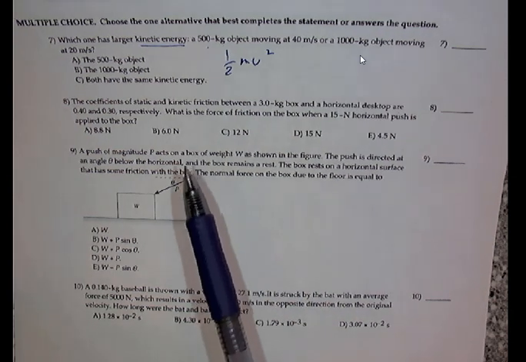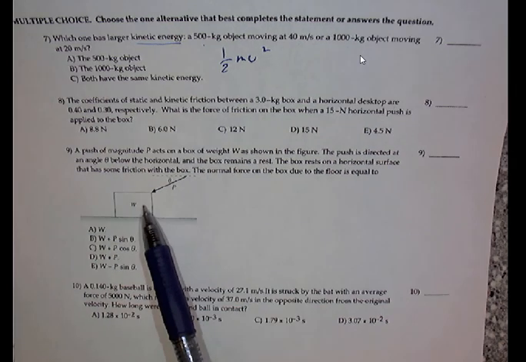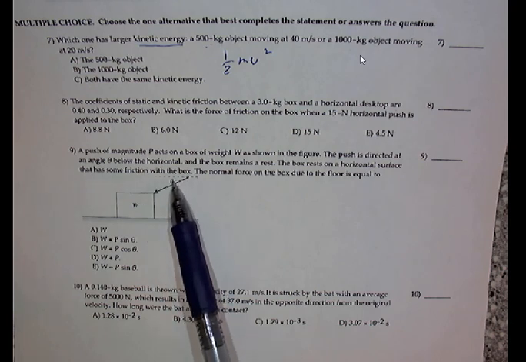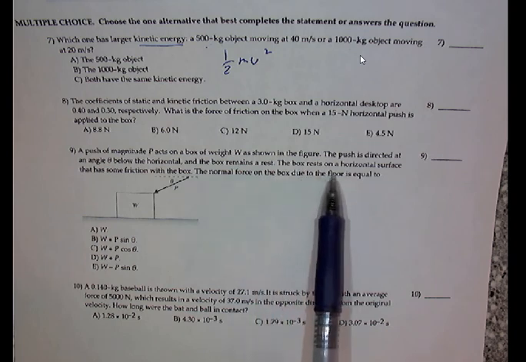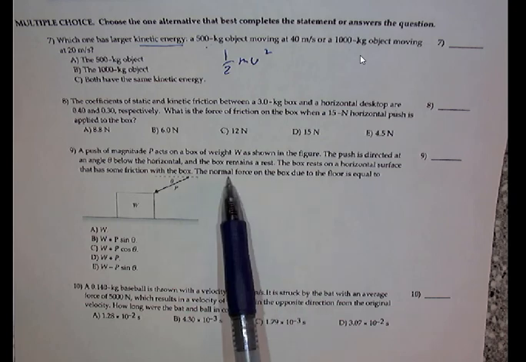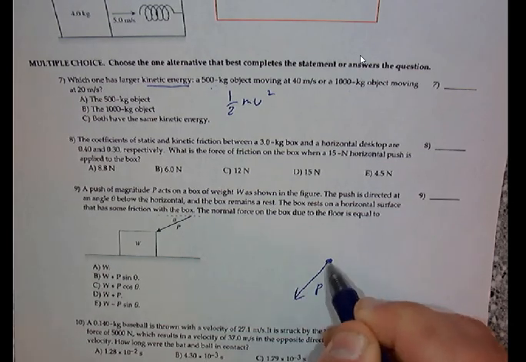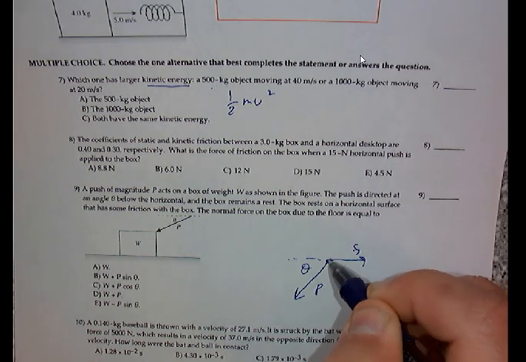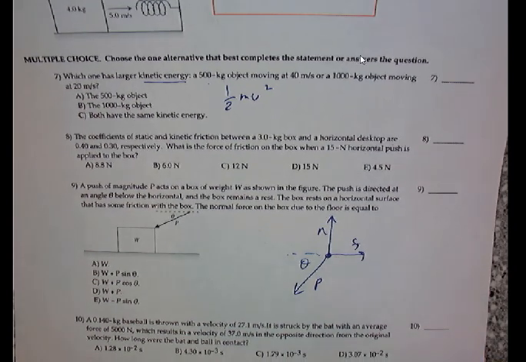Okay, number 9, a push of magnitude P here acts on a box of weight W. Okay, so that's the M times G. The push is directed at an angle below the horizontal, as the picture shows, and the box remains at rest. Okay, the box rests on a horizontal surface that has some friction, and we want to know something about the normal force. Okay, so free body diagram. This would be P. This is theta. Well, there's got to be friction back this way if it's not moving, and then we must have a normal force here. So definitely a free body diagram helps in this case.